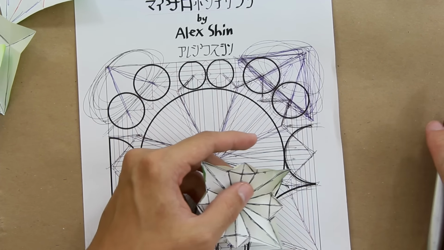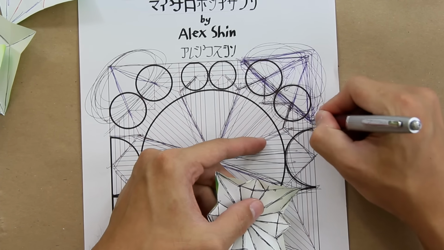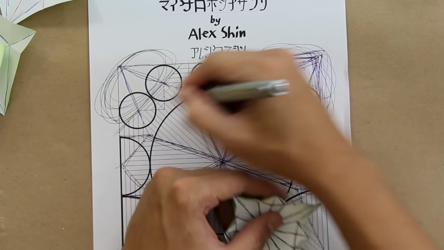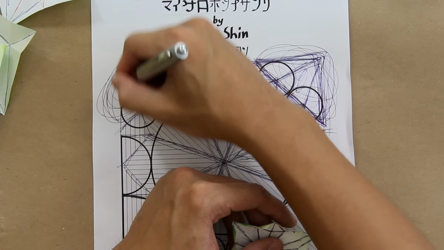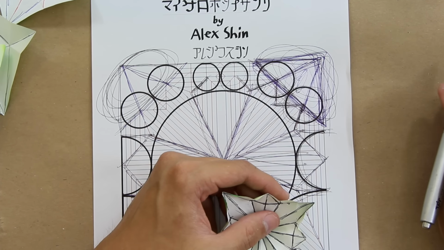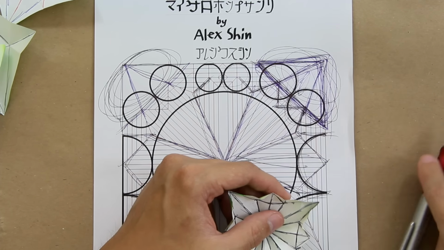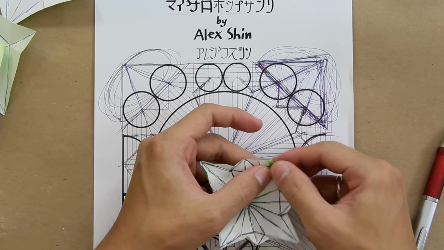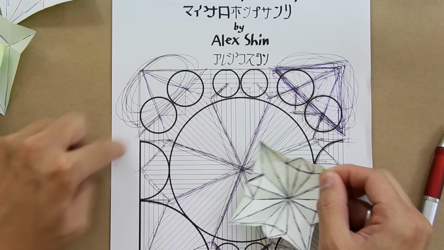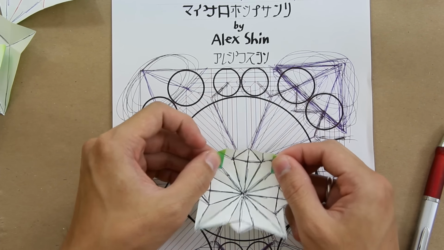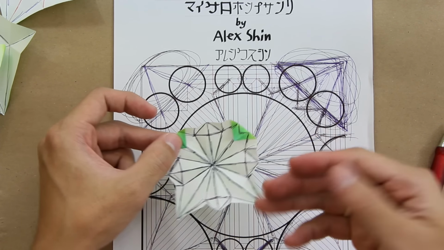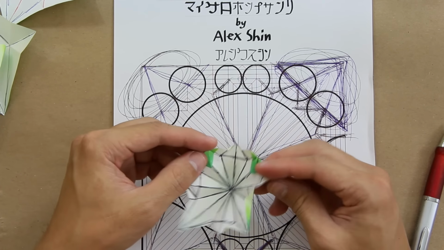So if the author leaves a part of the origami white like this, it means that you don't have to bother with this part. So make this fold here first, like this, and make this fold here, okay, and just make the base again.